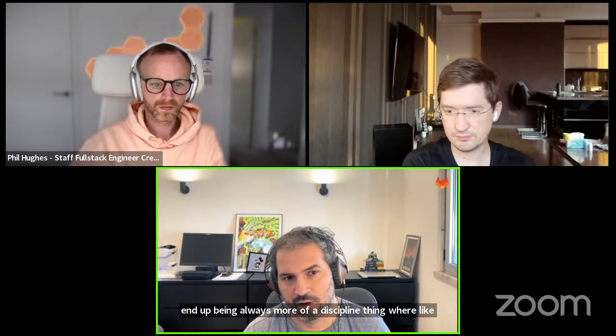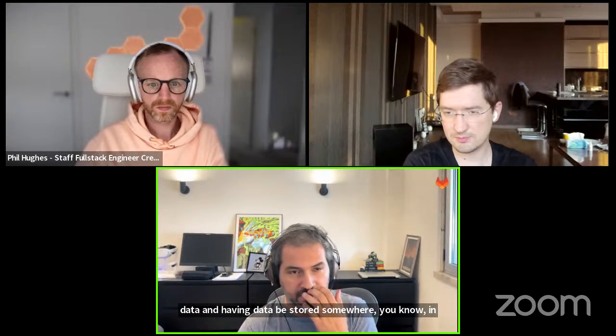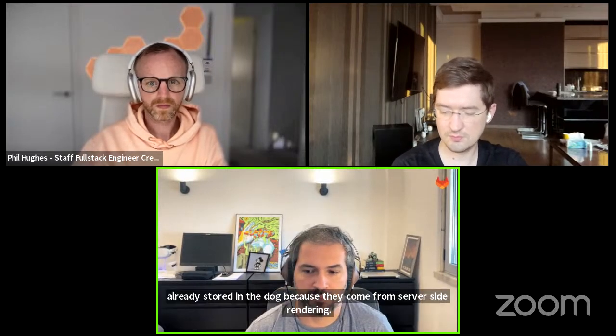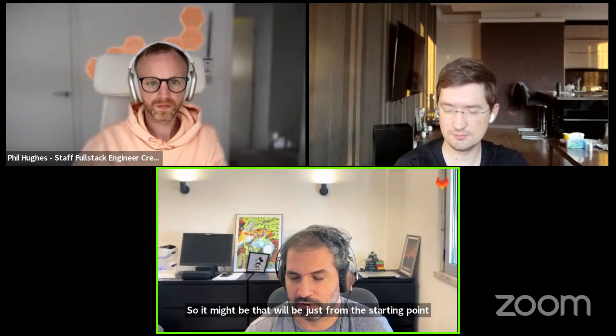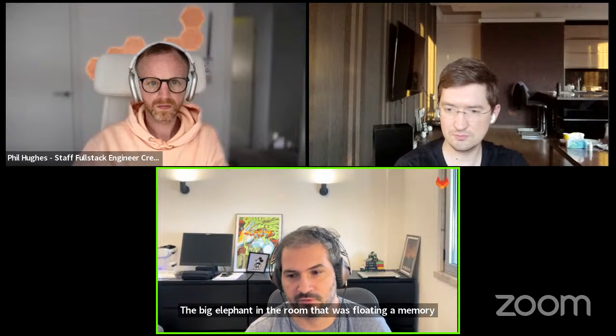Do you think that's a risk of having stores that end up being bloated, or is it more of a discipline thing, where like Thomas was describing in his snippet, separating state from data and having data be stored somewhere, in the DOM, for example, because the big parts of data are already stored in the DOM because they come from server-side rendering. So it might be that from the starting point, we'll be in a position where the big elephant in the room that was bloating the memory footprint is always accessible from the DOM, and we can always fetch it from there. Do you think that's the case, or will we always bring it to Pinia as well?